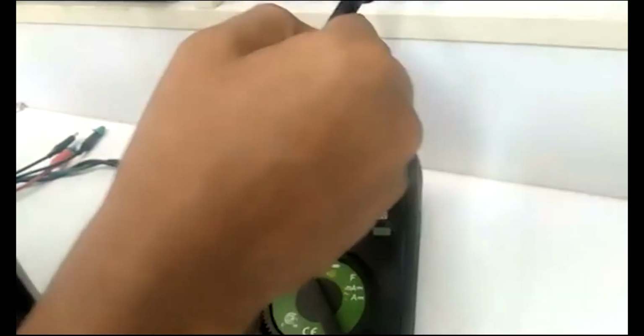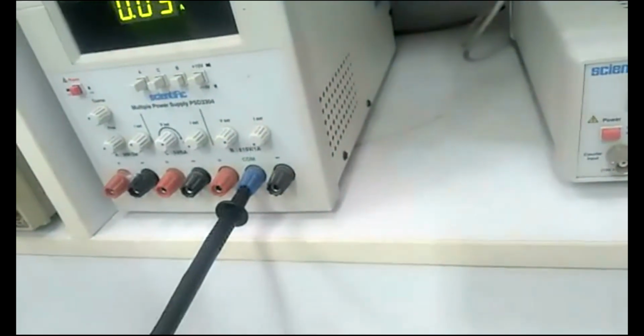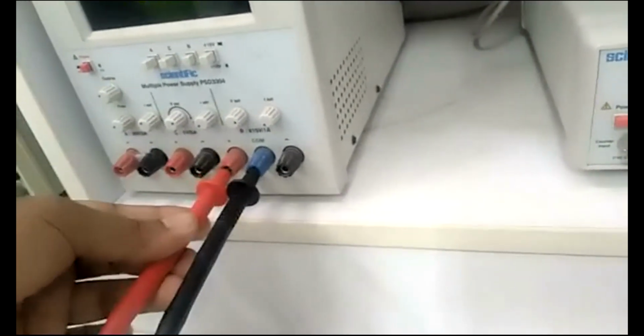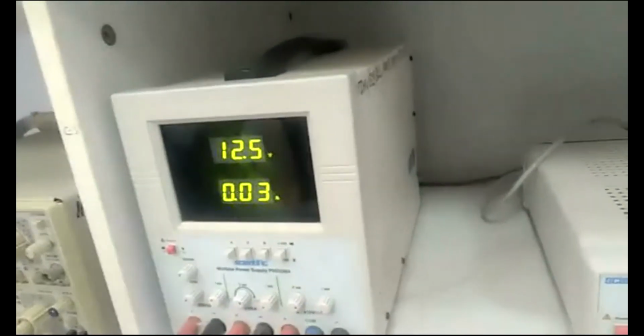As I told you, the ground or common terminal, I will connect it to the common, and if I connect to the positive terminal, you can see that it is showing plus 12.61 volt, and on the screen it is showing 12.5 volt.